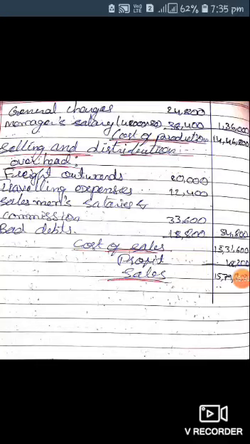15,31,000 is the cost of sales, and they made sales of rupees 15,79,800 during the year. So the cost of sales is deducted from the sales to get the profit. So after deducting, we are getting 48,200 as the profit for the year 2013 for the company, Mrs. ZYX Enterprises.